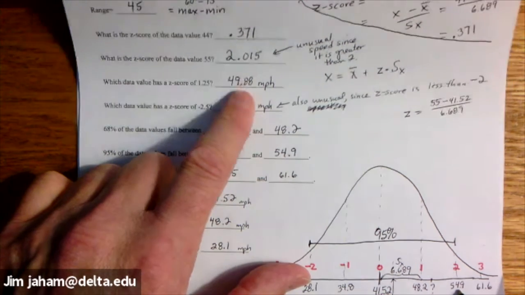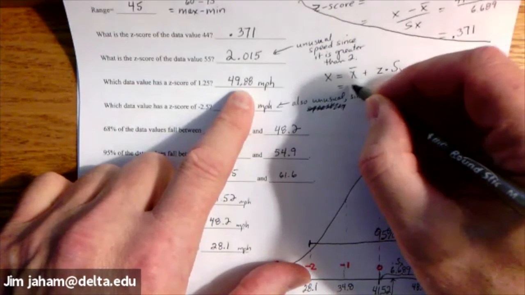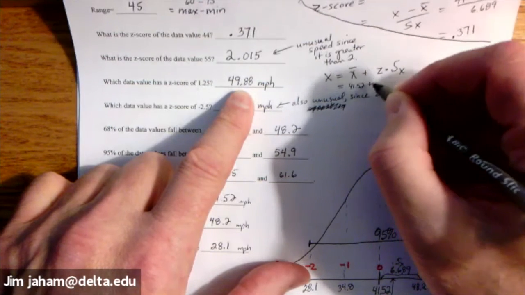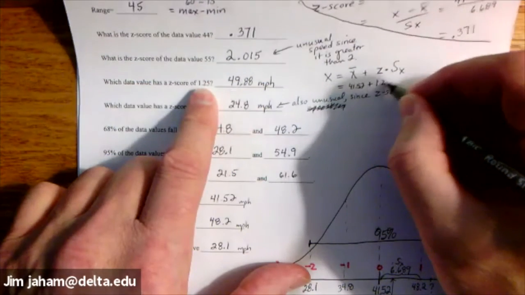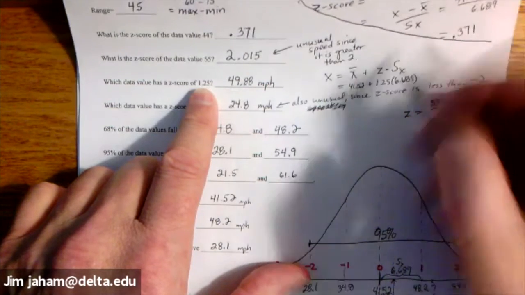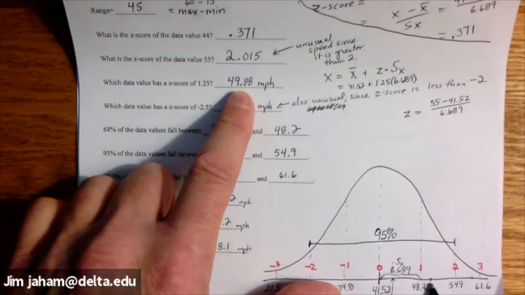All right, now for this one, we're going to use this formula here. So we're going to take the x bar, which is the 41.52, add to that the z-score times the standard deviation. And if you evaluate all that, that's where you're going to get the 49.88, and that's where that 49.88 would fall on our scale.